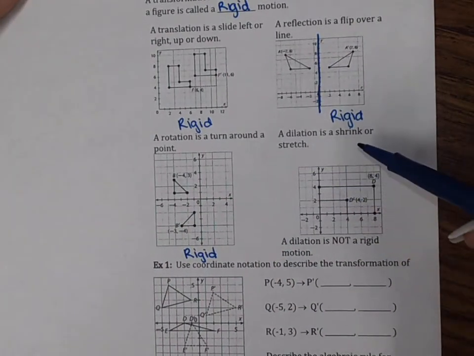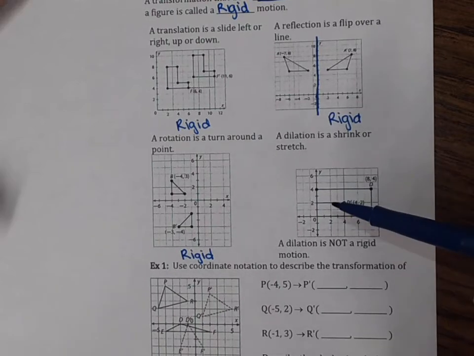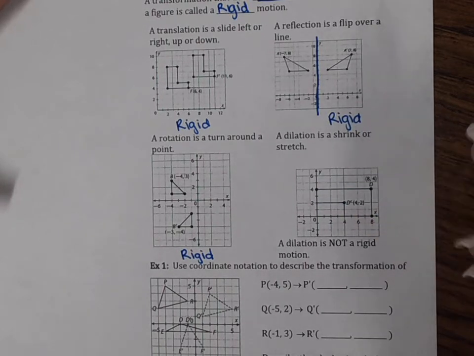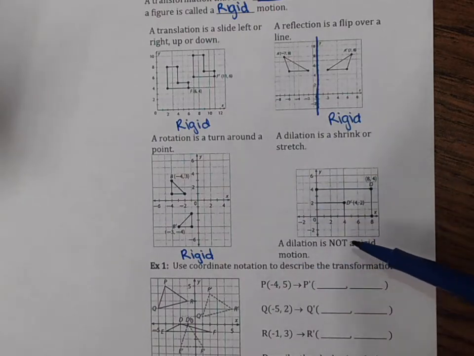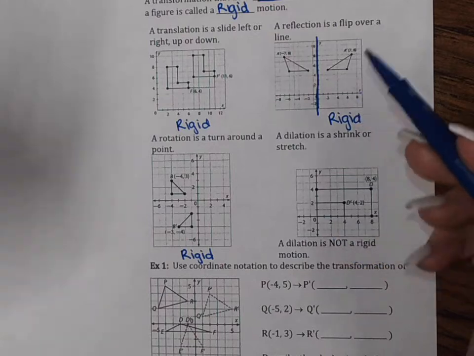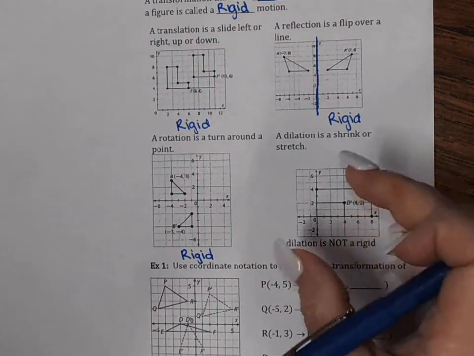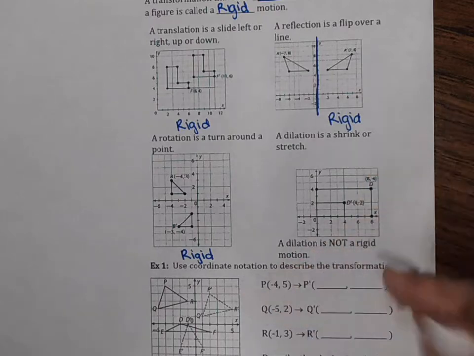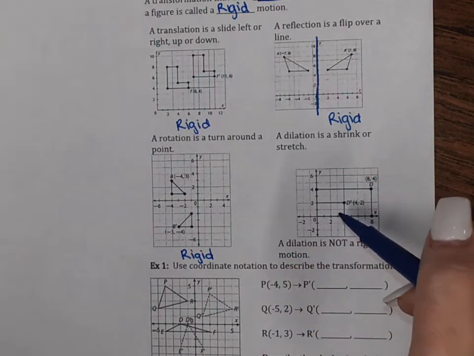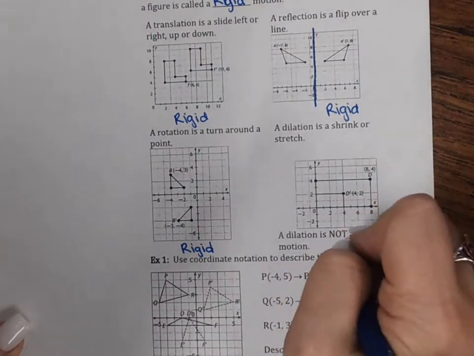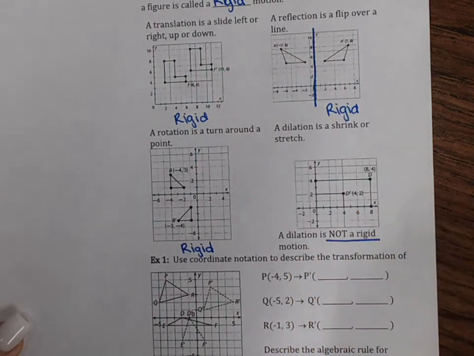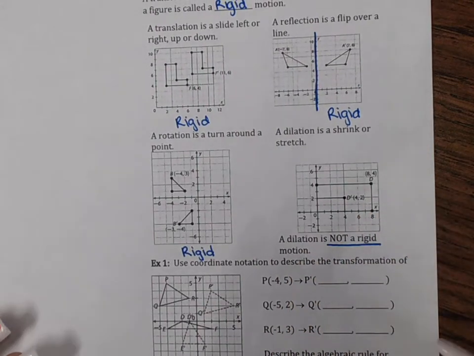Now a dilation is a shrink or a stretch. So dilations are when you zoom in on a picture on your phone, or when you go to the eye doctor and they dilate your pupils so they can see into your eyes. They're making that pupil larger, or you're making the picture larger. So you're actually changing the size of the image. So since the size has changed, this is not rigid.